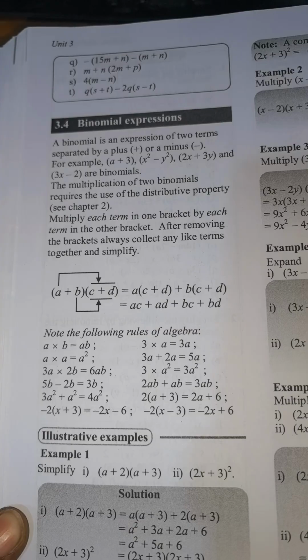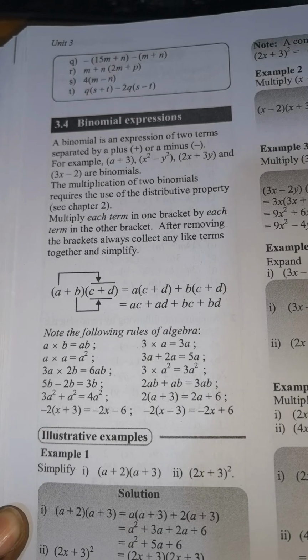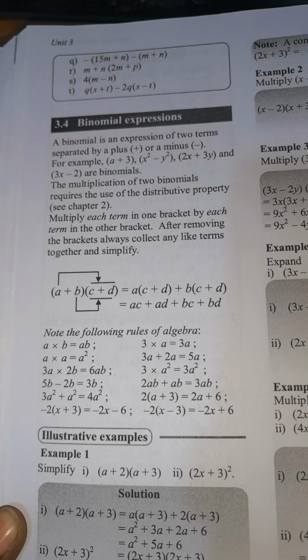SHS students, core math for SHS students using the AKI-OLA textbook, right? We have treated chapter 1, chapter 2, and we are currently treating chapter 3, which talks about algebraic expressions. We have done a number of episodes, and I think this will be the 4th episode under this particular chapter. Here we are treating binomial expressions. We have done how to form algebraic expressions, solving some simple calculations under that.